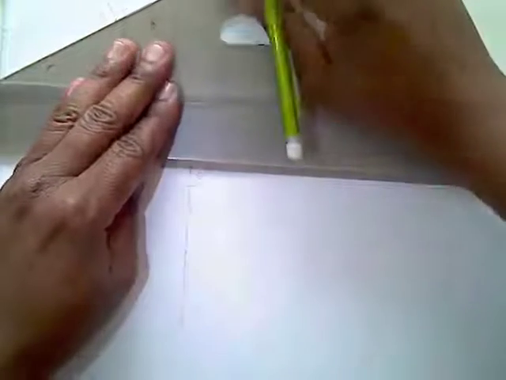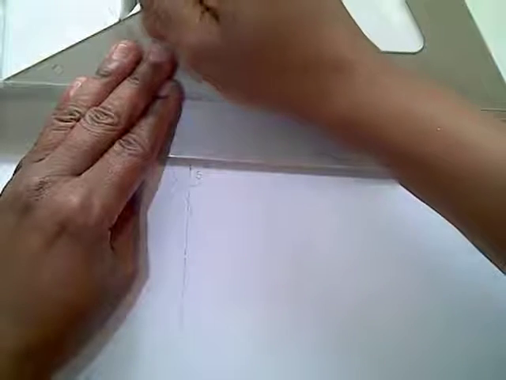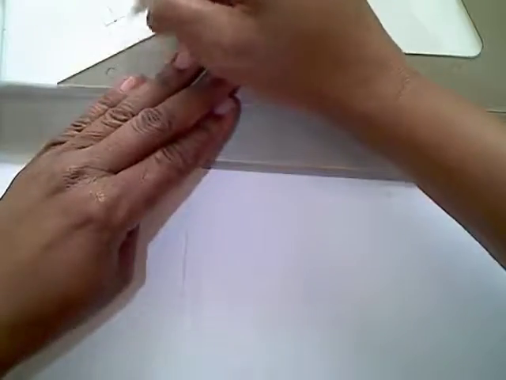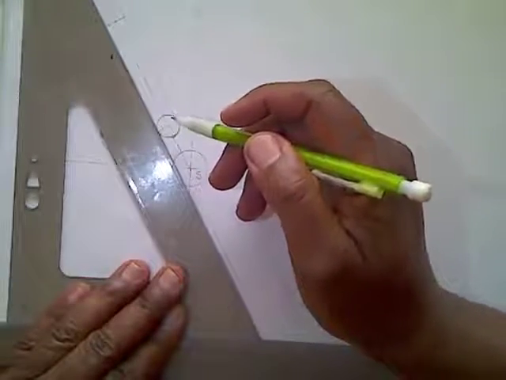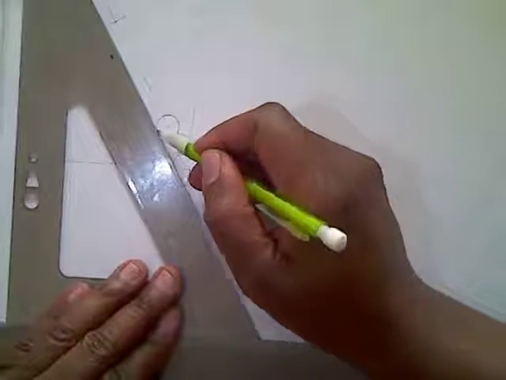Remember, this needs to be perpendicular. That forms 90 degrees. So I have redrawn my cam follower.